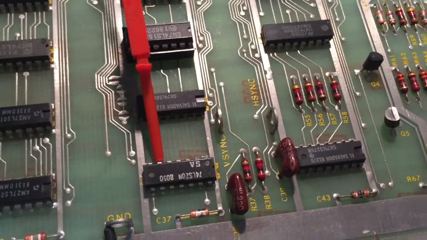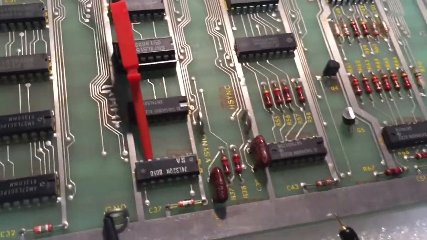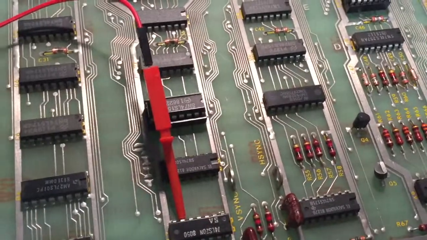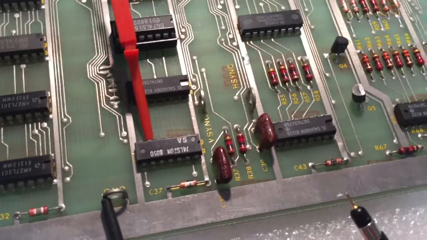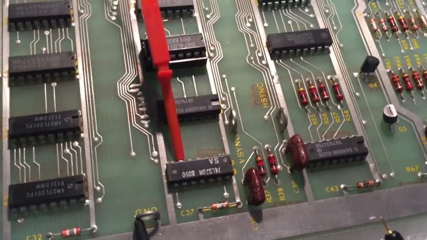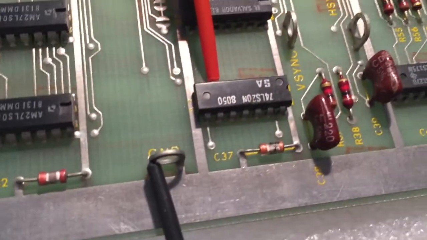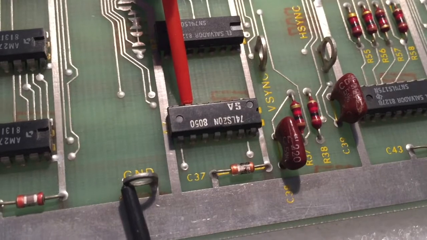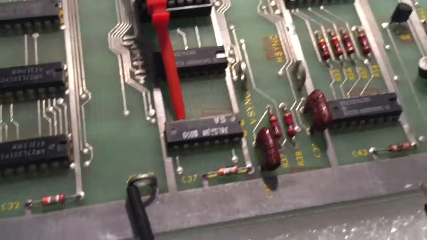So it might actually be the case that if we fix the board this way, the error would reoccur if this IC gets worse. So I would say let's go ahead and replace this guy, and we should be okay.